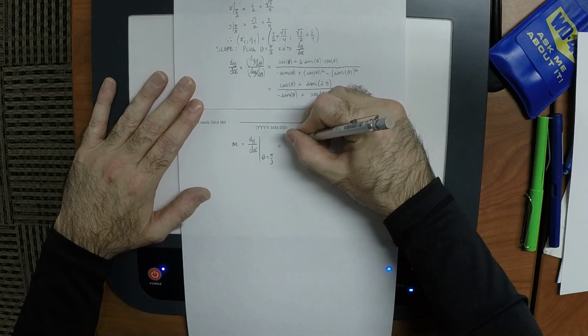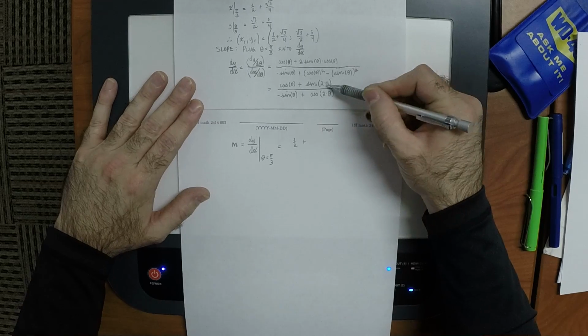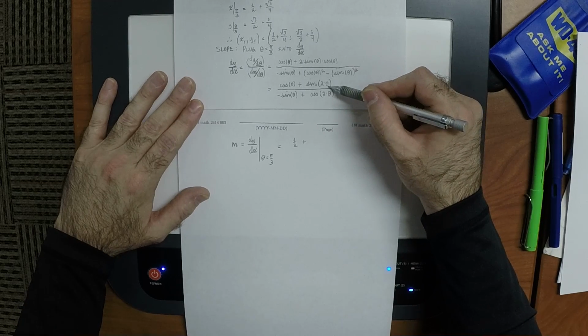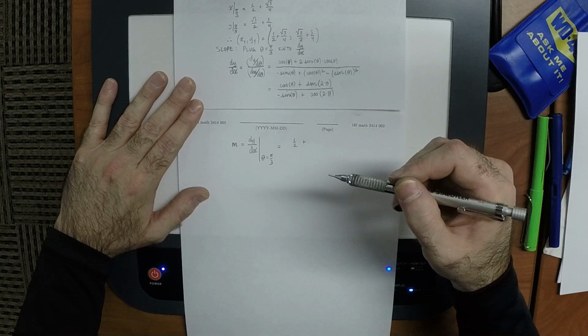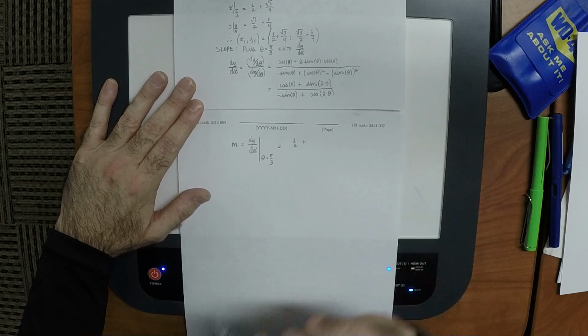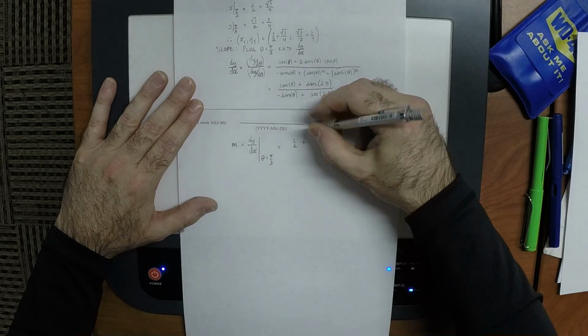Half? And then plus, so sine of twice theta. So what's sine of 2 pi over 3? These are things you must know. Must know. It's square root of 3 over 2.